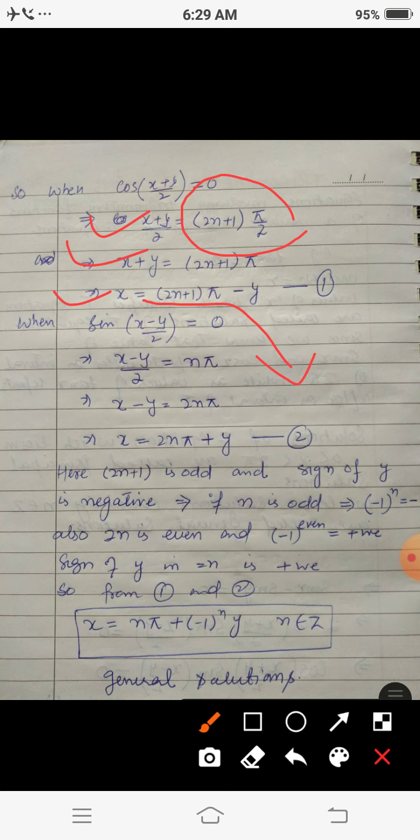Similarly, when the second term, sin of (x minus y) by 2, is 0, this means that (x minus y) upon 2 is n pi, because sin is 0 if and only if the value is n pi. From this we can say that x minus y equals 2n pi, or x equals 2n pi plus y.